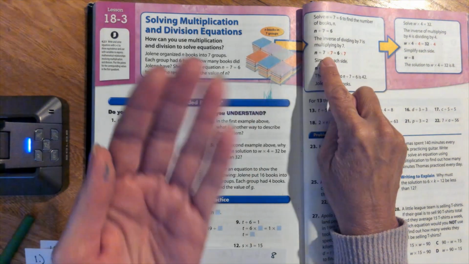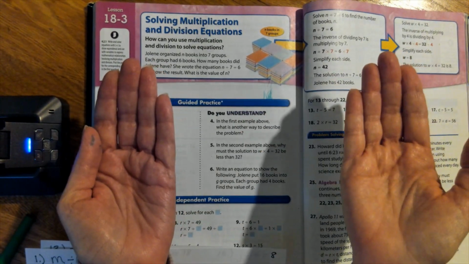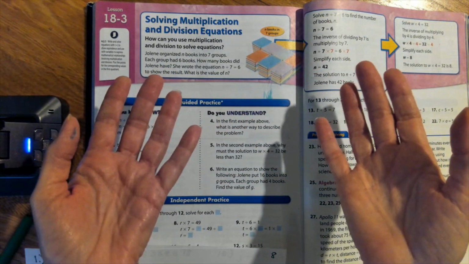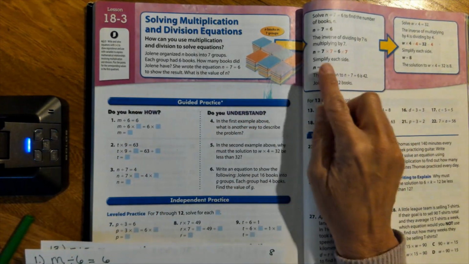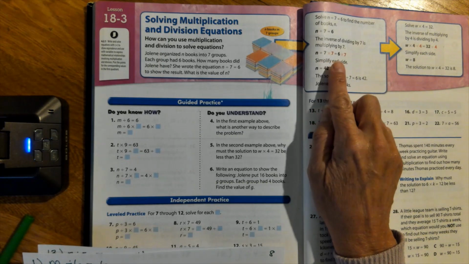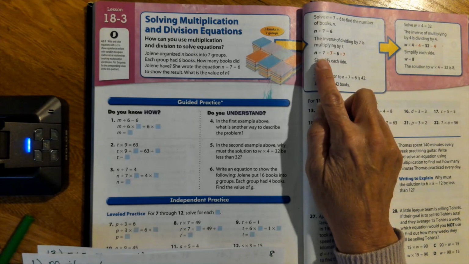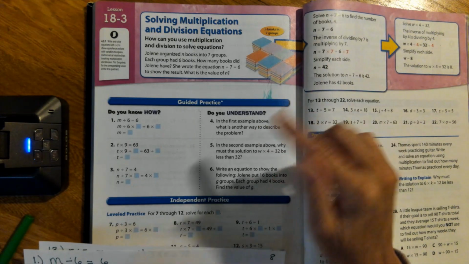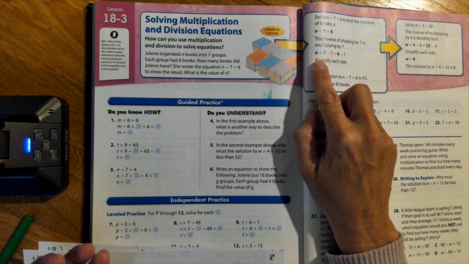If you multiply the left side of the equation by 7, you have to also multiply the right side by 7. Otherwise, they'll no longer be equal. So again, whatever you do on the left, you must do on the right. So we'll take n divided by 7 times 7 equals 6 times 7. That makes the divide by 7 and multiply by 7 cancel each other out, and we're left with just n on one side of the equal sign, which is our goal, to have that variable by itself.